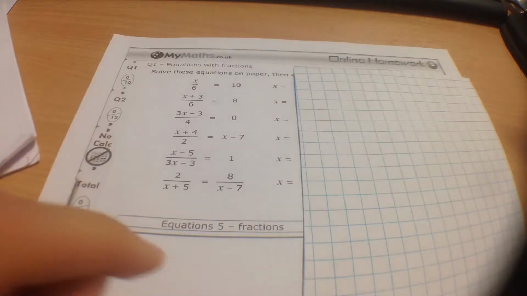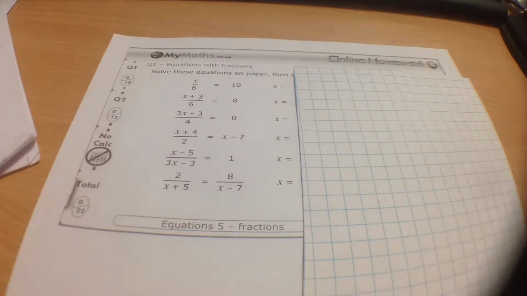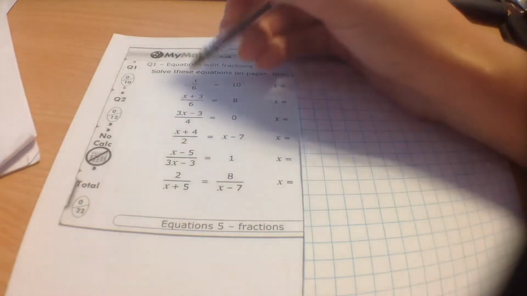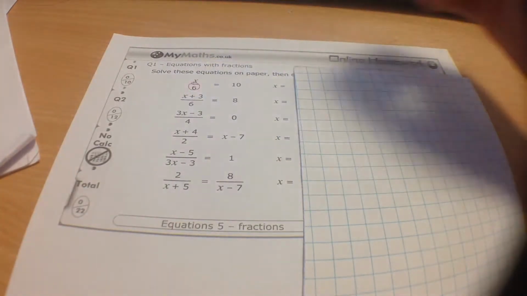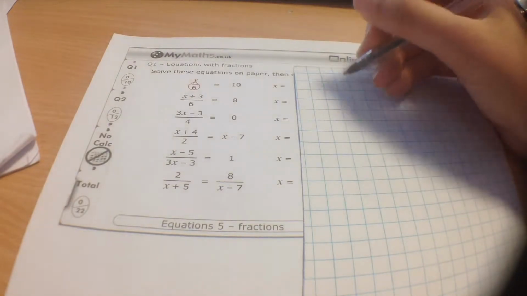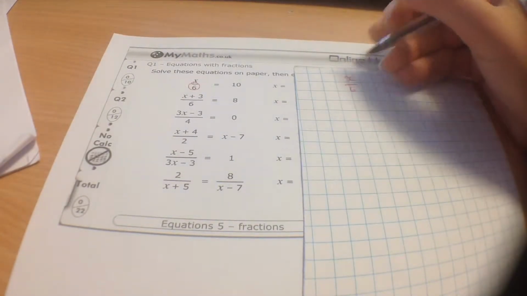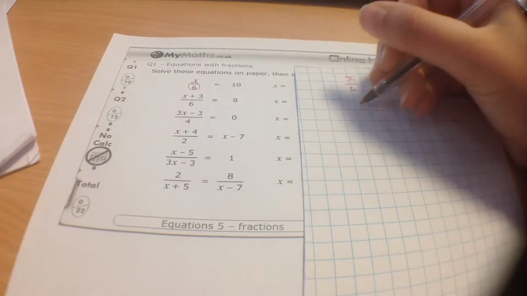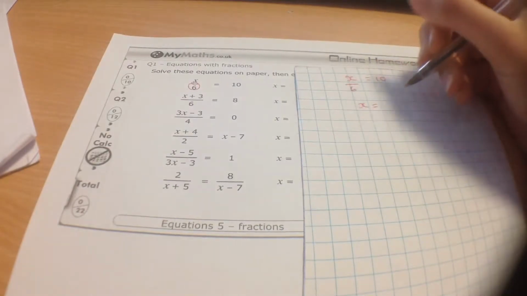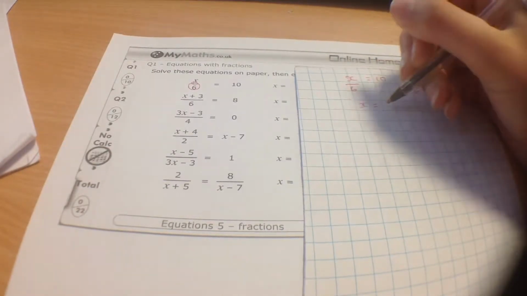To solve these equations, we need to remove the denominators. Remember, a fraction is basically a division, so this means x divided by 6. I'm going to multiply the other side by 6. So we've got x over 6 equals 10, which means x equals 10 times 6, which is 60.